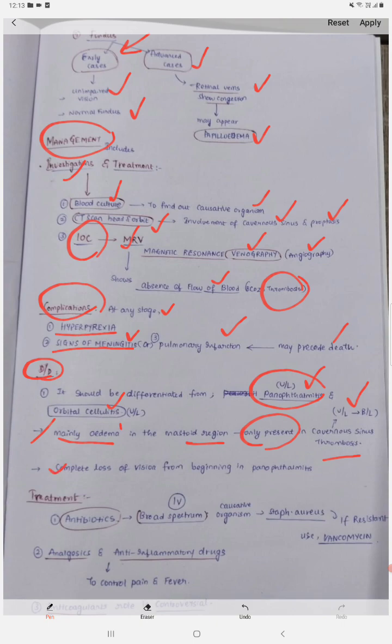Another one is complete loss of vision. Complete loss of vision can be seen from the beginning only in panophthalmitis, where the entire orbit or the entire eye is infected and involved. But in cavernous sinus thrombosis, loss of vision will be there only in the late stages. That point you have to remember.